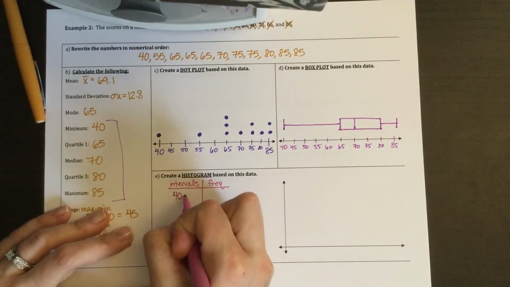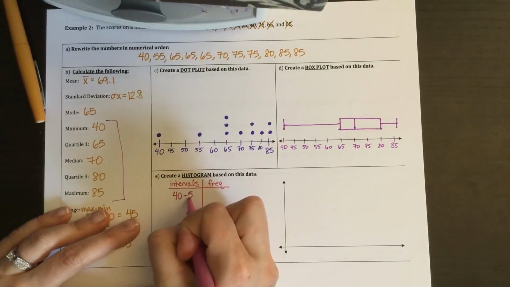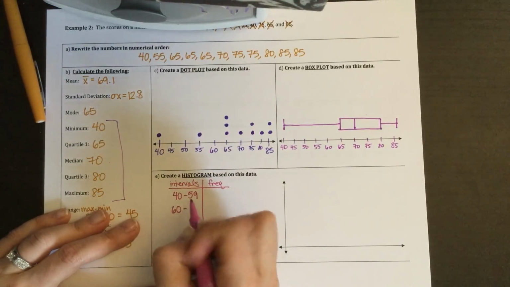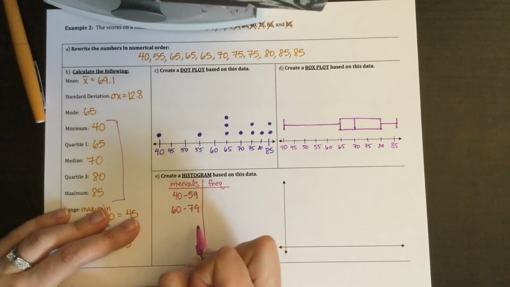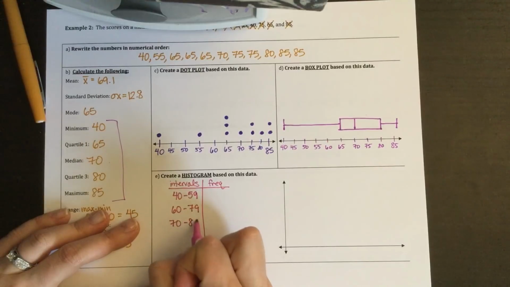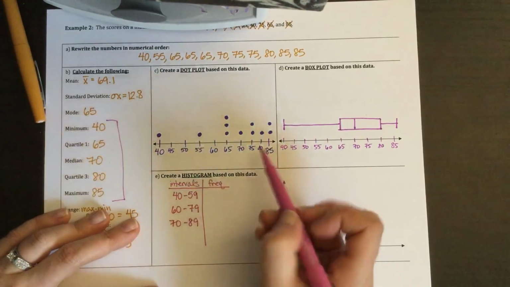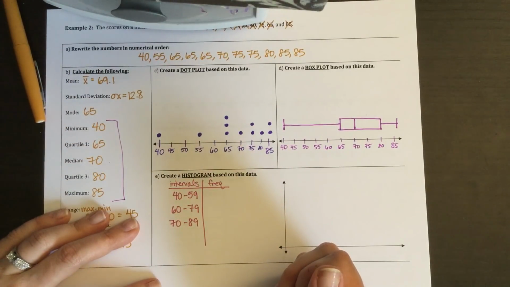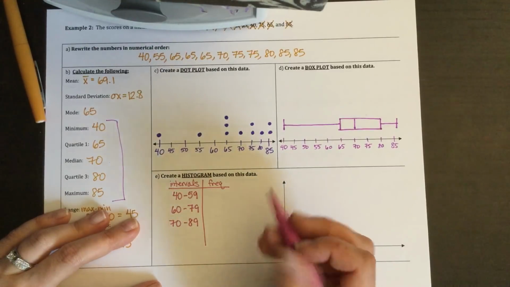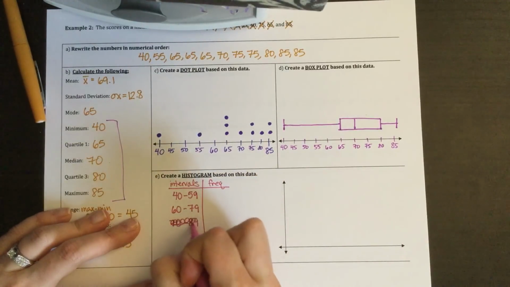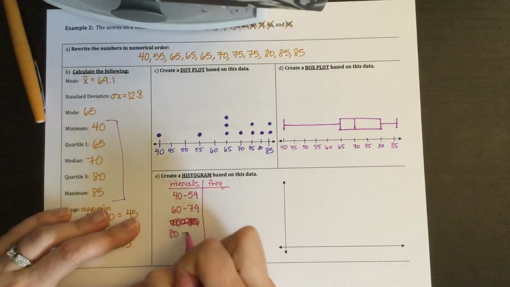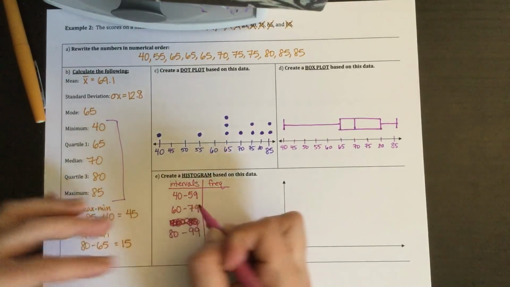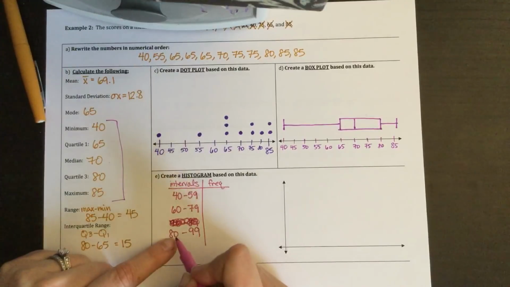So I'm going to go 40 to 59, then 60 to 79, and then 80 to 99. Oh, I messed that up at first. I should be going from 80 to 99, because otherwise 70 to 79 was included in both of those. Okay, and now I'm good.